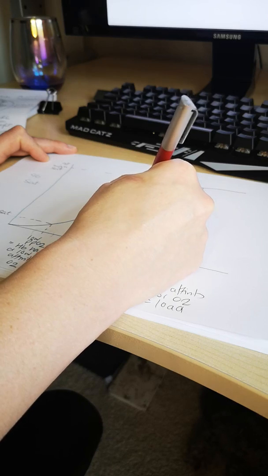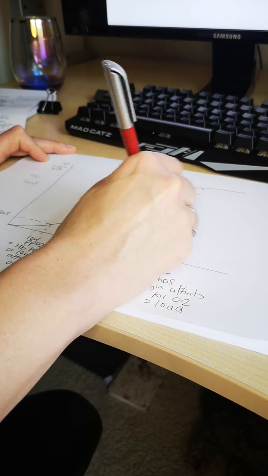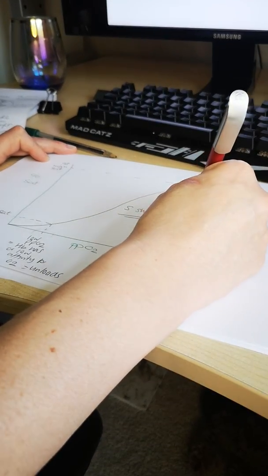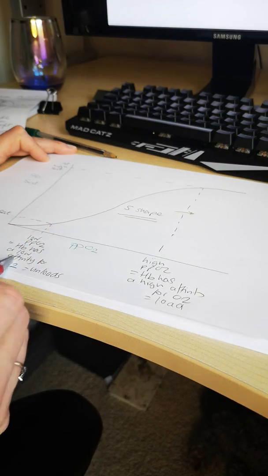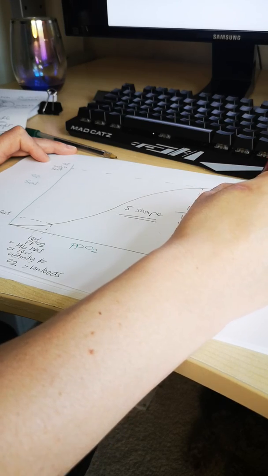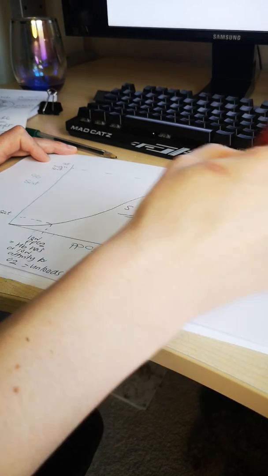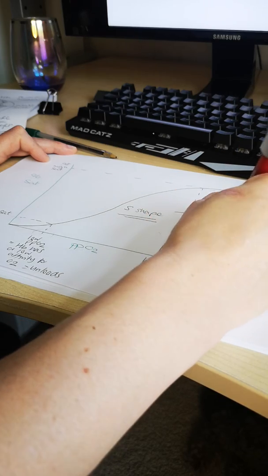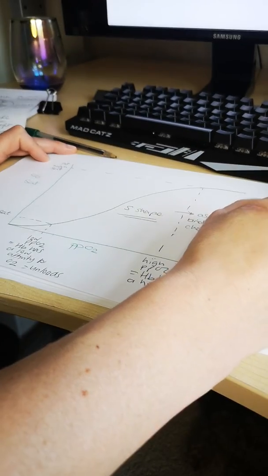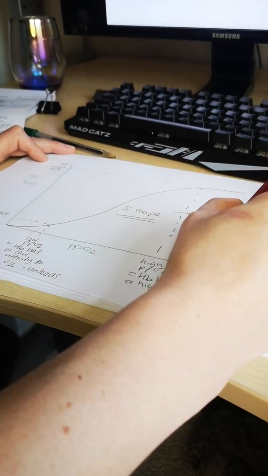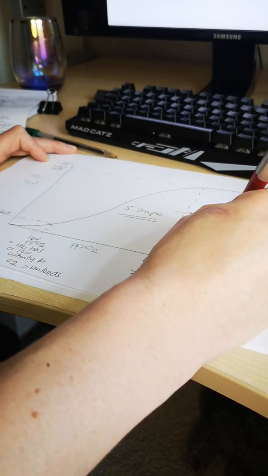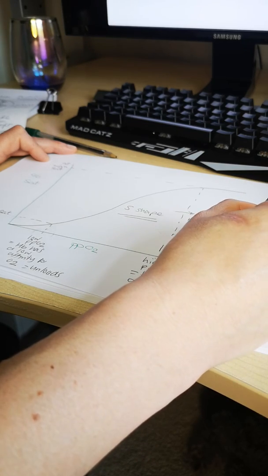But then we have to explain the S shape of the graph. Okay, and the S shape, the sigmoid shape, can only be explained when you start thinking about how that affinity changes. So as the first oxygen binds to haemoglobin, you get a change in its shape. Okay, and when it changes its shape, what happens is the second binding site becomes easier for oxygen to bind to.